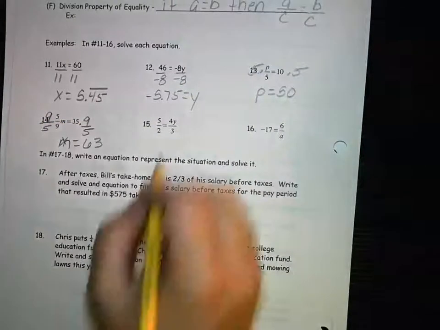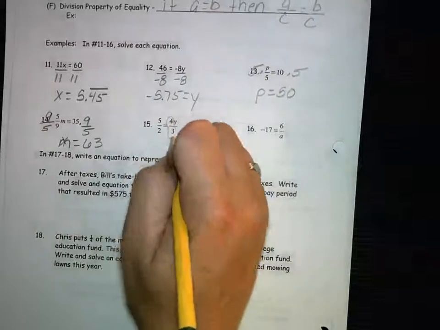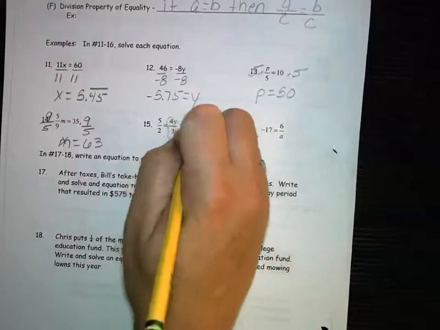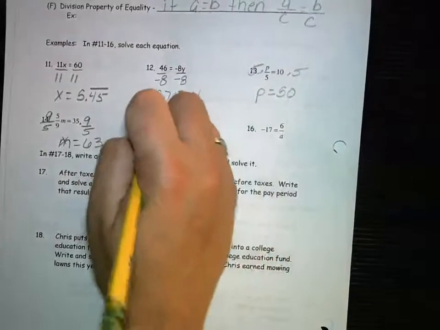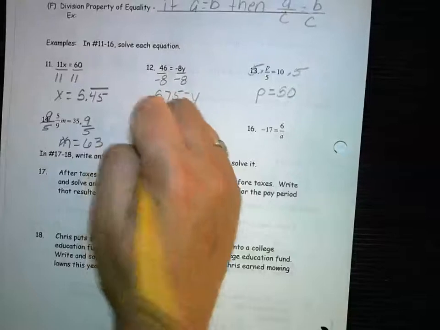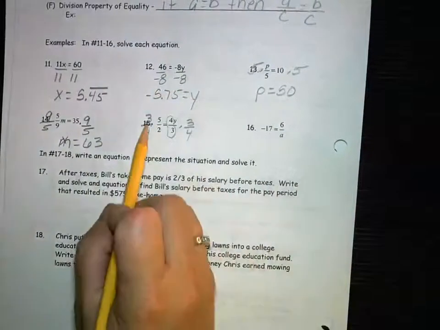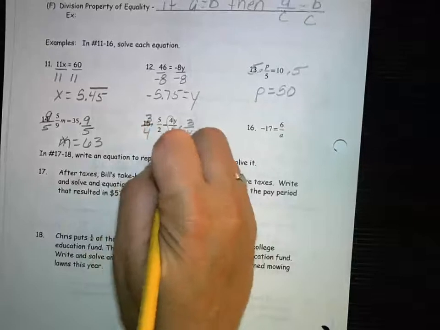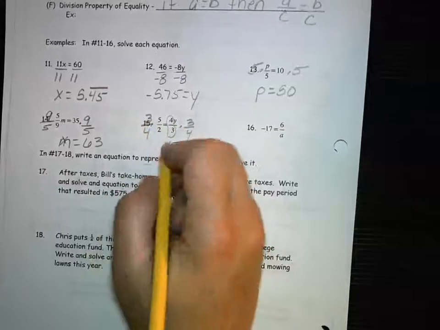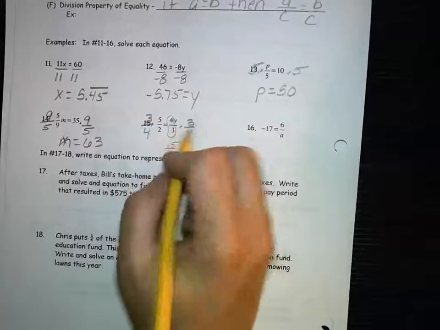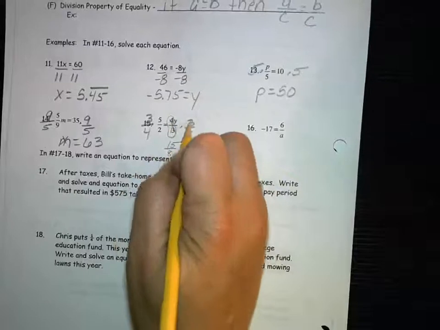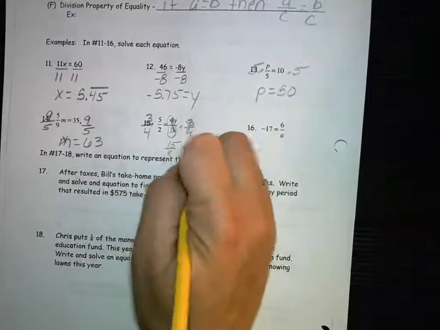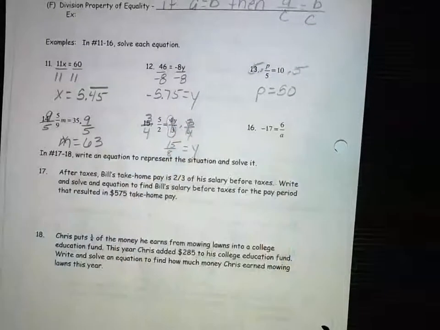Number 15, we're trying to get rid of this 3/4. So we are going to multiply by 4/3. 3 times 5 is 15. 4 times 2 is 8. 3/4 and 4/3 cancel out, and you are left with 15 over 8 equals y.